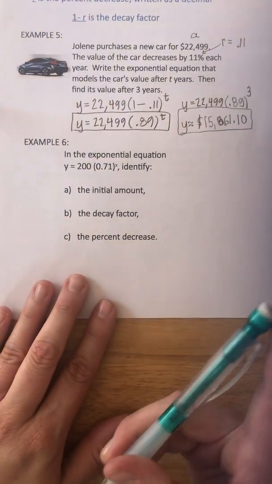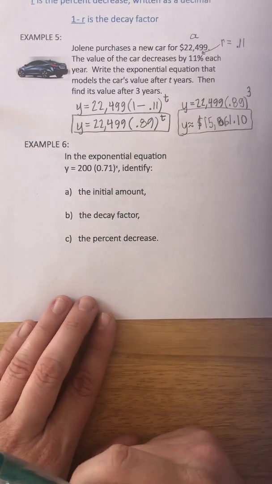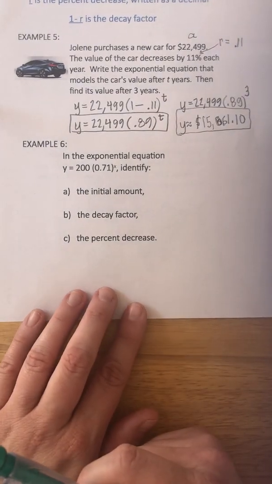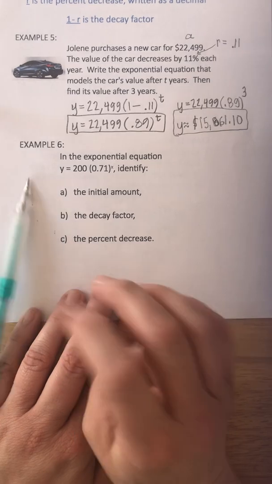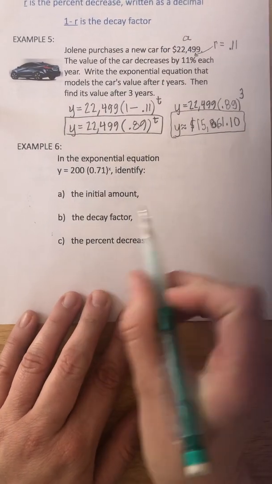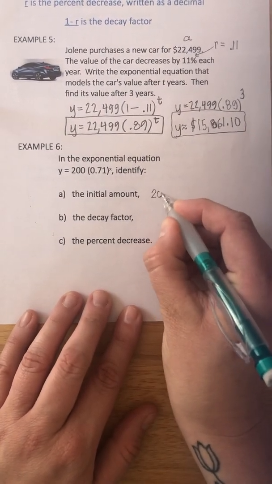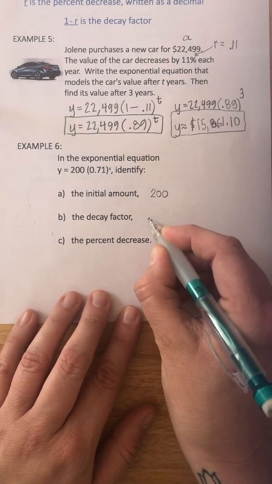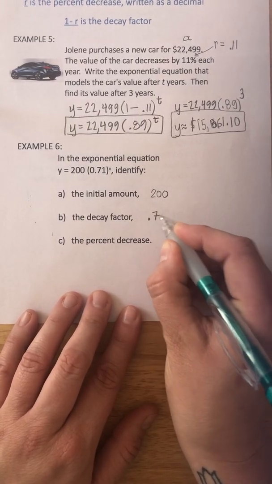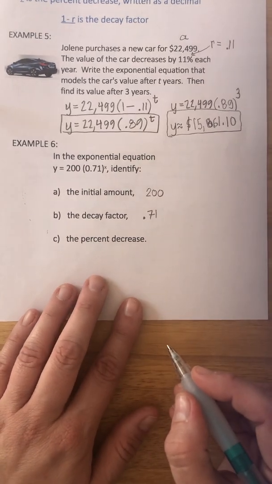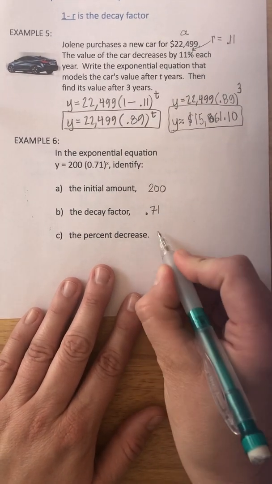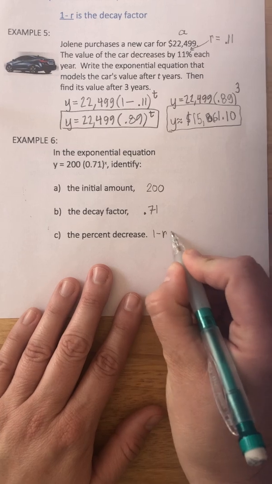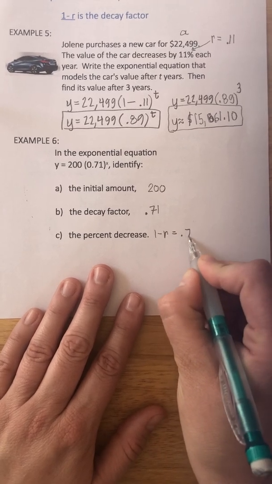All right, example 6, we're going to identify the initial amount, the decay factor, and the percent decrease. So according to our equation right here, 200 is the initial amount. The decay factor, remember that's the 1 minus r, that's the thing in parentheses, is 0.71. Then we want to solve for r, so I need to do 1 minus r. I'm going to set it equal to 0.71.